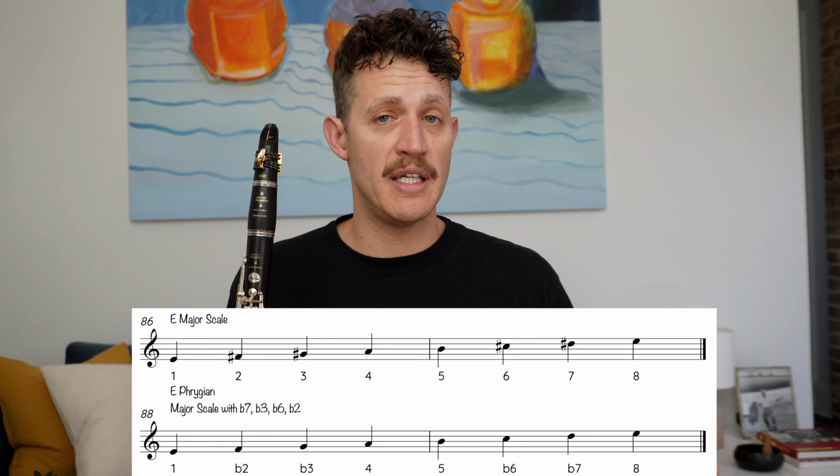If you want to relate Phrygian to its home key, we can remember that Phrygian is the third mode of the major scale and ask ourselves, what key is E the third note of? E is the third note of C major. Therefore, if we play a C major scale starting on E, that will give us E Phrygian.